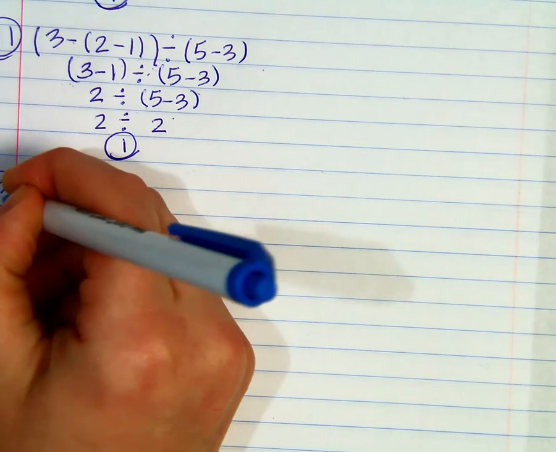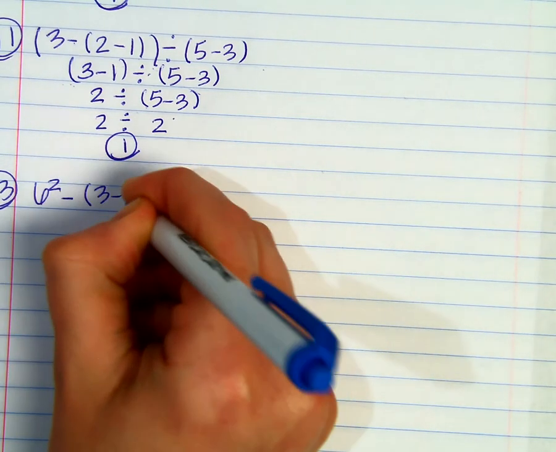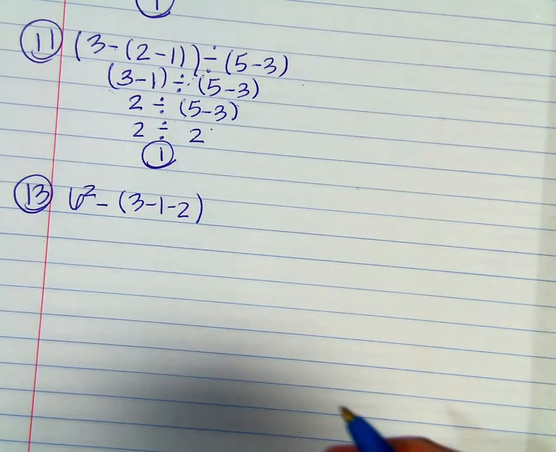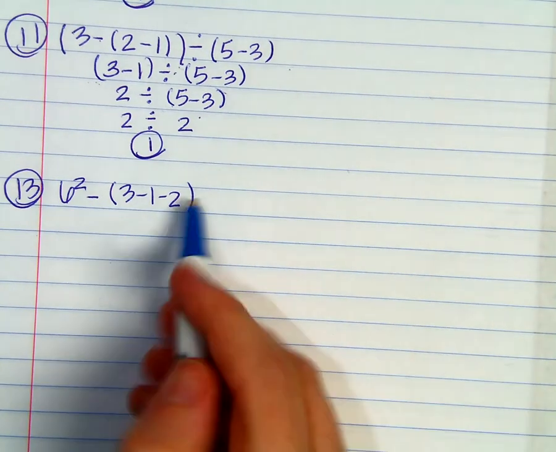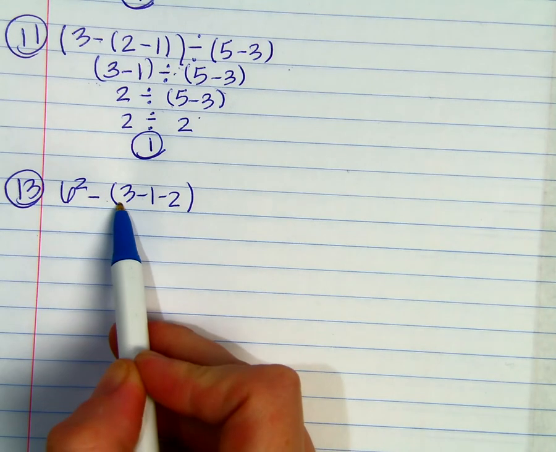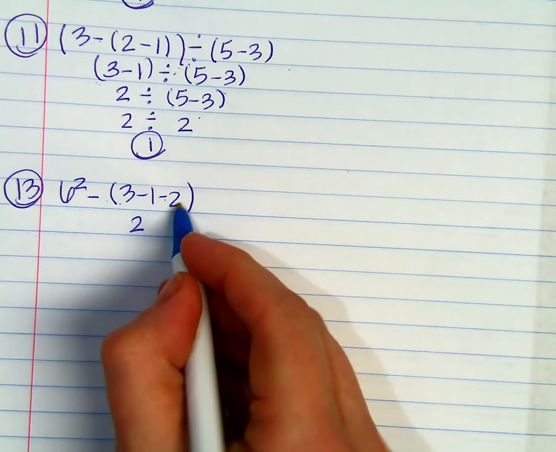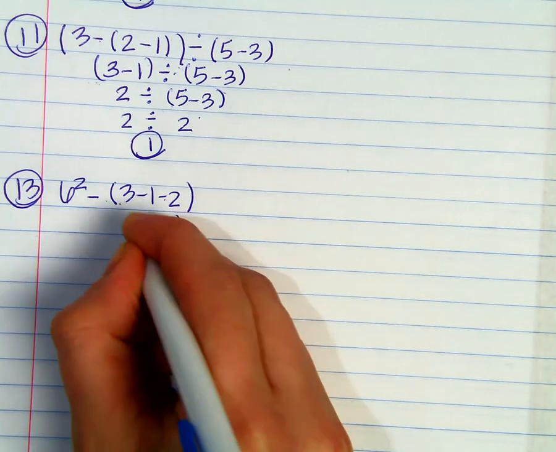Okay, number 13. We have this. Alright, we do have a set of parentheses that we need to work with first. In this set, we see 3 minus 1 minus 2. We would do 3 minus 1 first, which is 2. Bring down the minus 2.